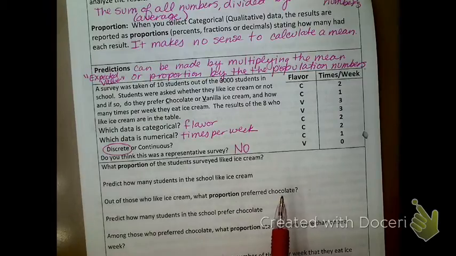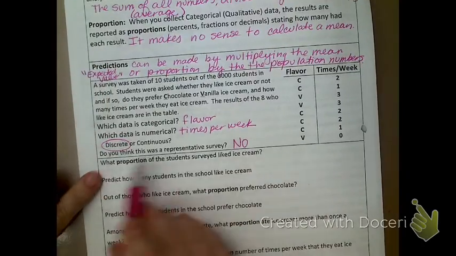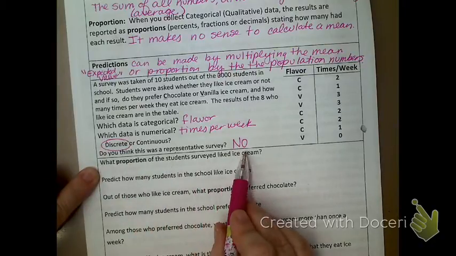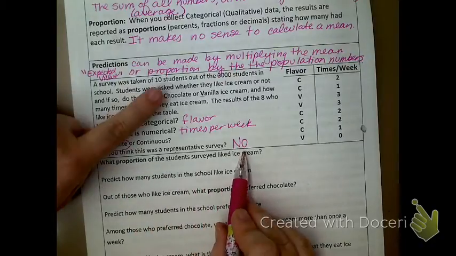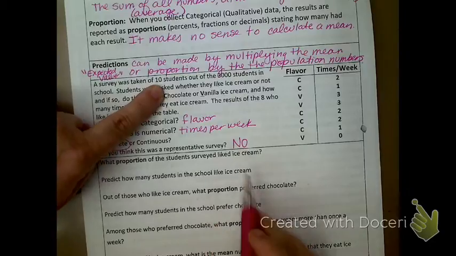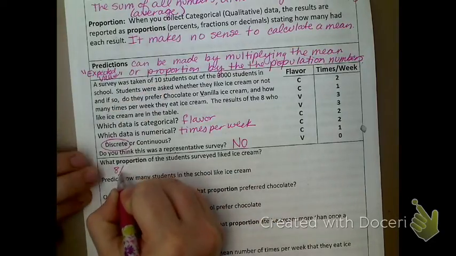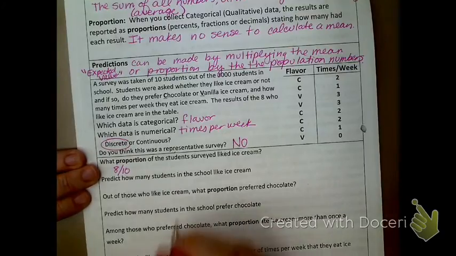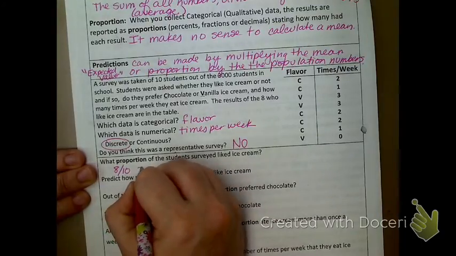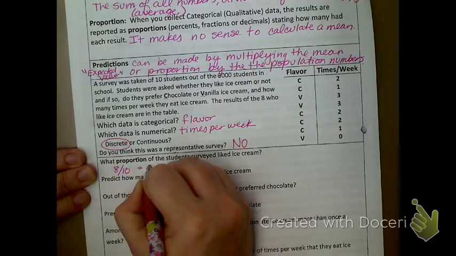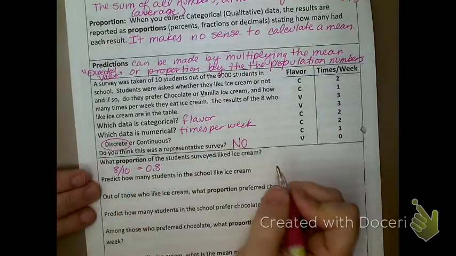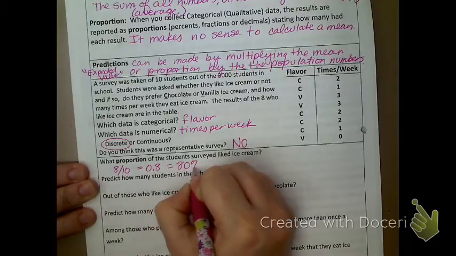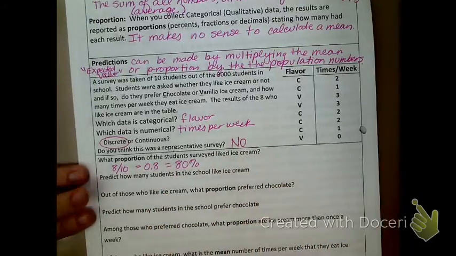Okay? All right. What proportion of the students surveyed like ice cream? Well, they surveyed 10 students. 8 out of the 10 students responded that they liked ice cream. So my proportion would be 8 out of 10. If we were talking decimals, that would be 0.8. If we were talking percentages, that would be 80% of the students surveyed like ice cream.